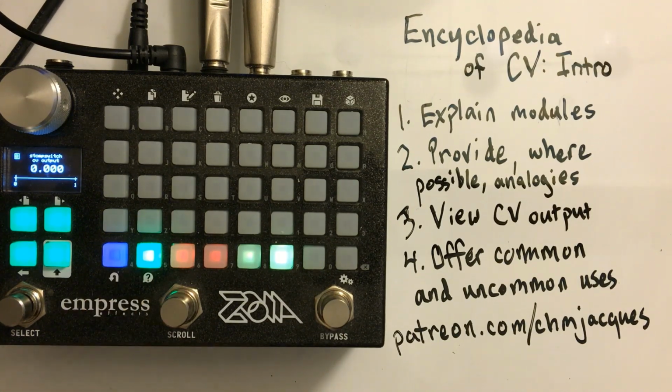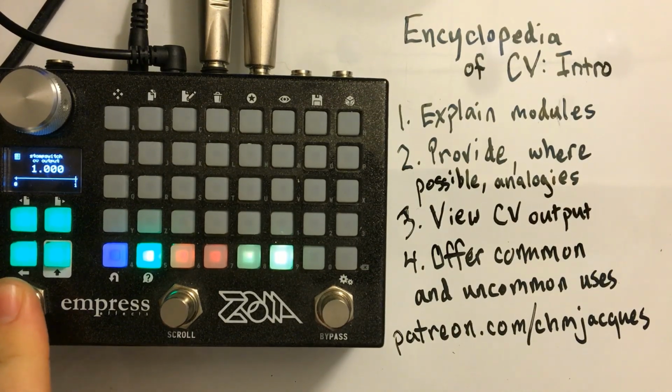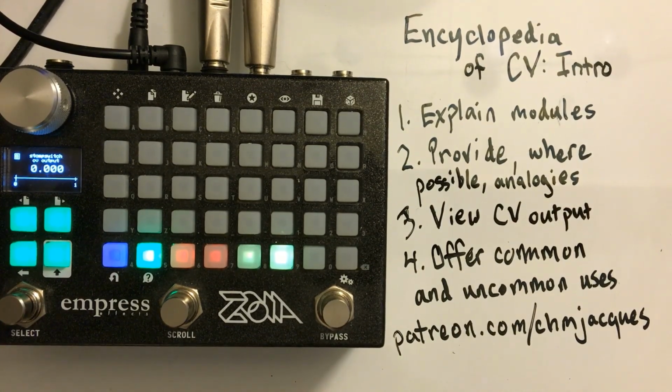The second is a stomp switch, which is momentary, and it's on the left stomp switch, and again, that's just so I can provide a CV change from 0 to 1 without distracting from the module that we're looking at.